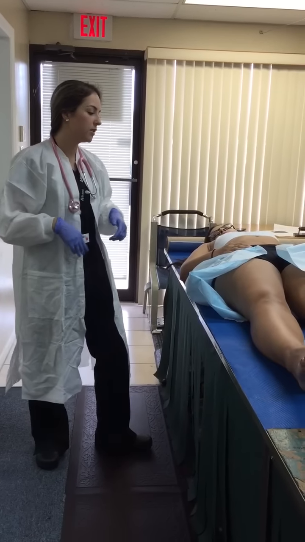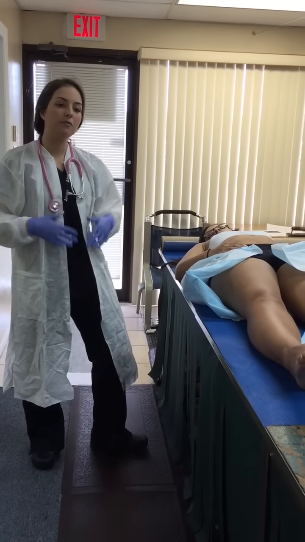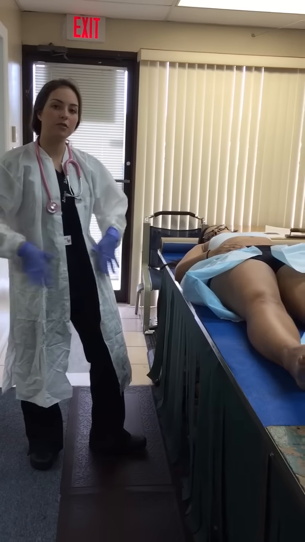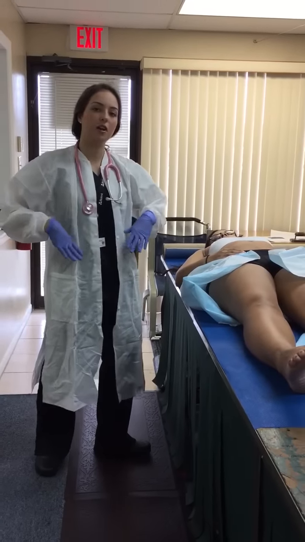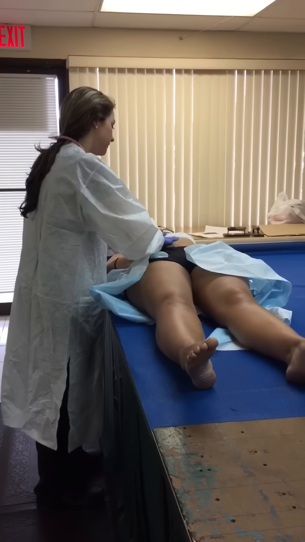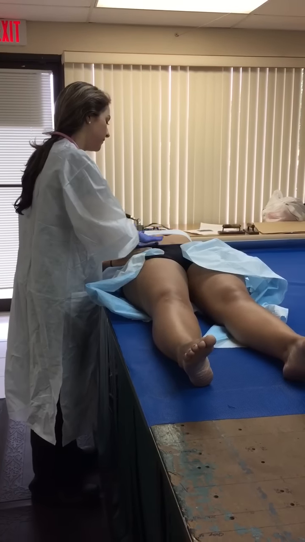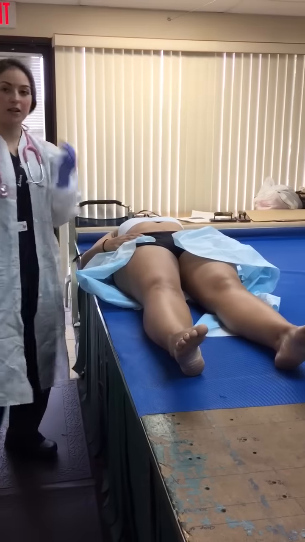So I'm going to percuss her abdomen and make sure that I'm hearing tympany over the stomach and intestine area, and then I'm going to hear dullness over her organs. So I'm going to go ahead and place my hand on you. Which is exactly what I heard.